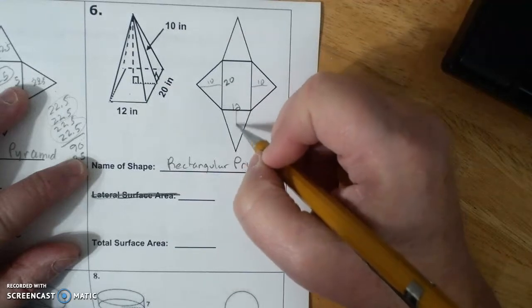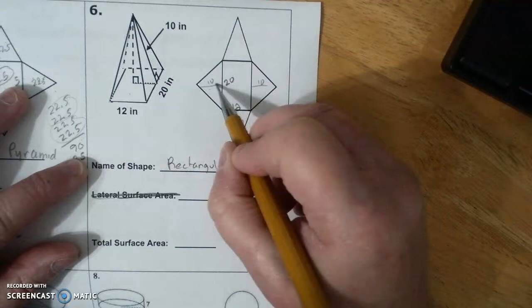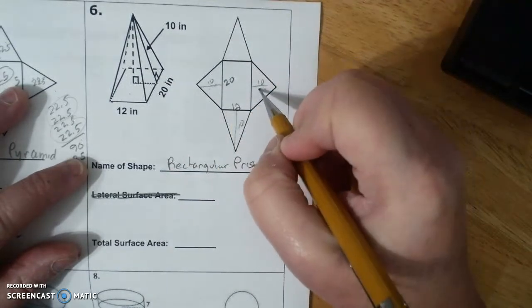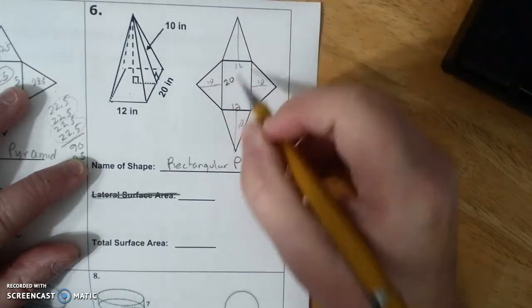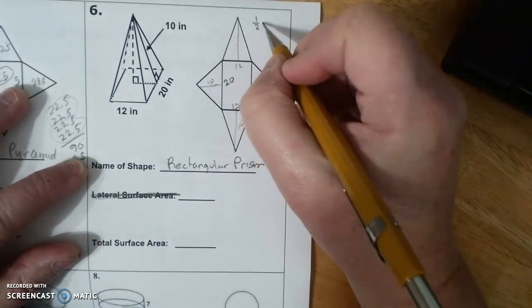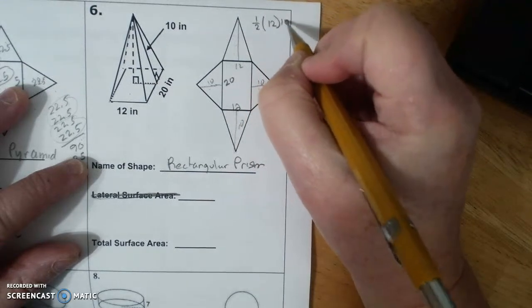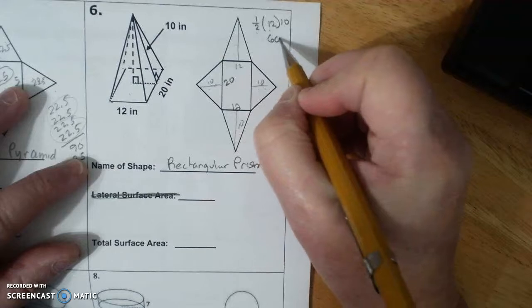And the slant height is still 10 because it's the same thing. So I'm going to have to do 2 triangles. This triangle and this triangle match, and then this triangle and this triangle match. So this one is 1/2 of 12 times 10, which is half of 12 is 6. 6 times 10 is 60.